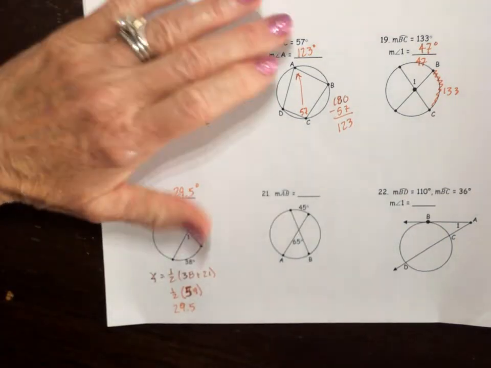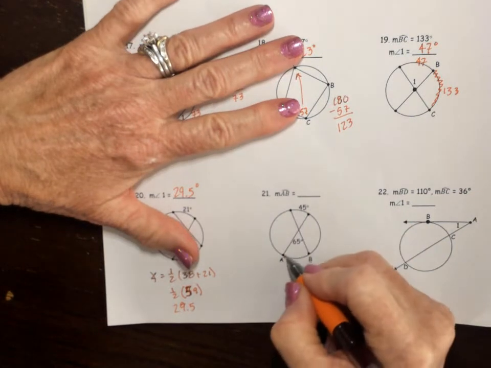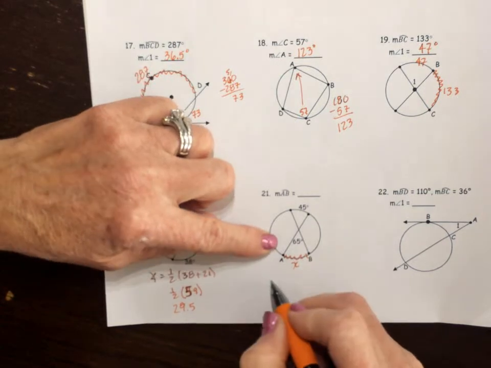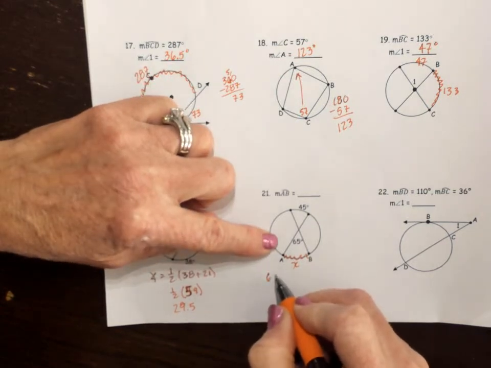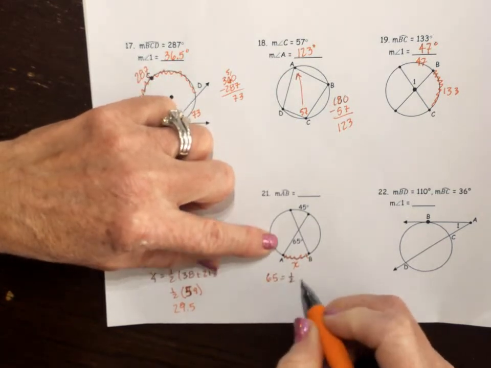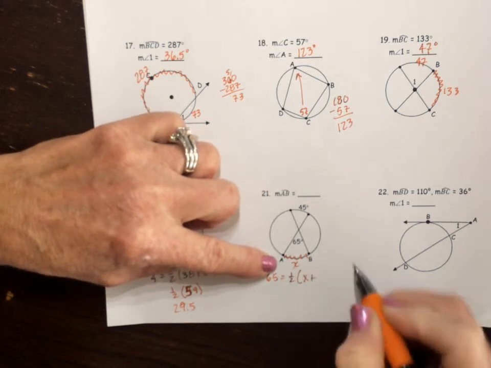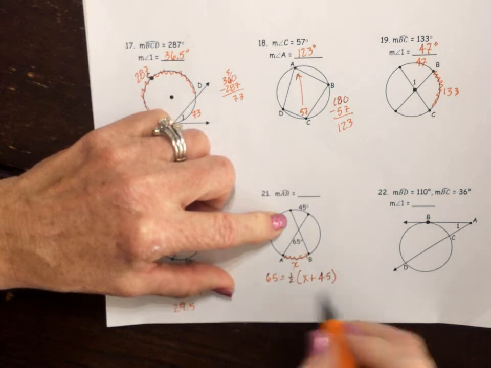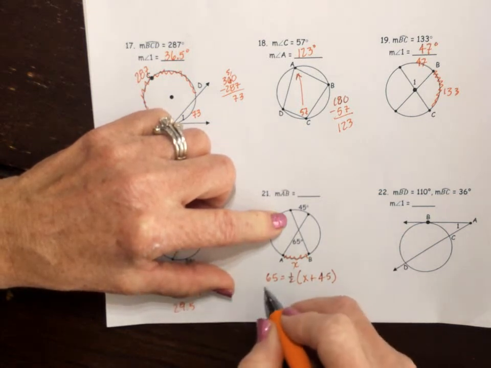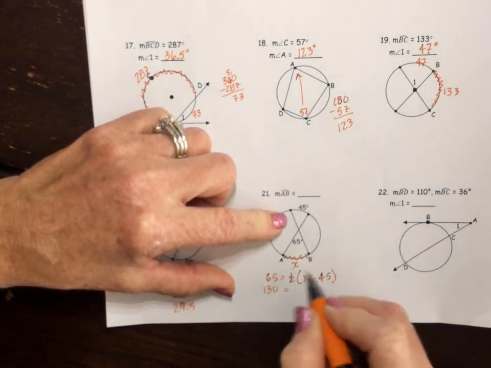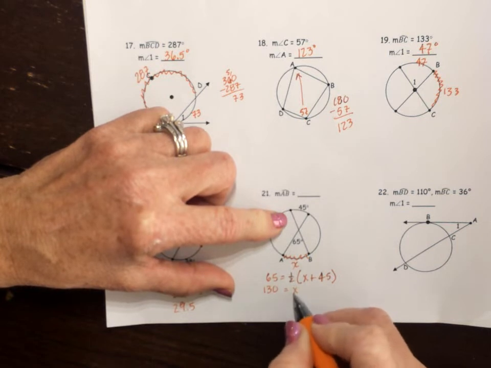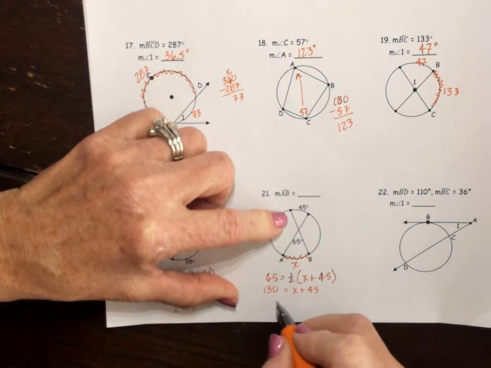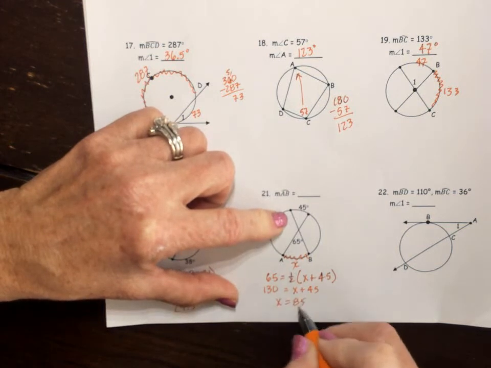This one here, we have to find the measure of arc AB. This arc, I'm going to call that X. We have an interior angle, so that interior angle 65 is half of its arc, X, plus the arc of the vertical angle, 45. Multiply both sides by 2, makes this be 130. Multiply this side by 2, the half goes away, leaves us with X plus 45. And subtract that, X is 85.